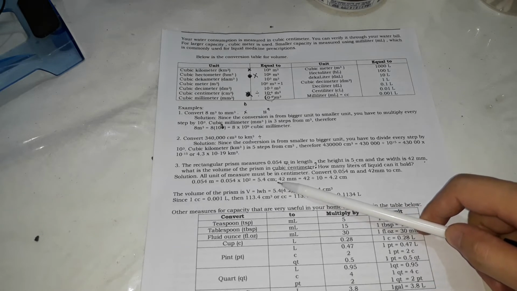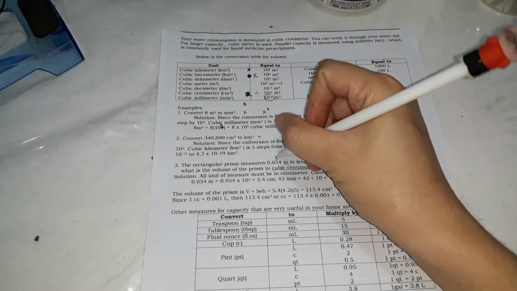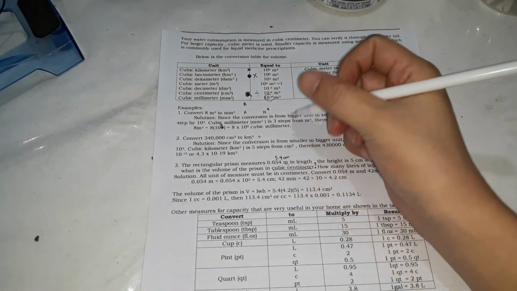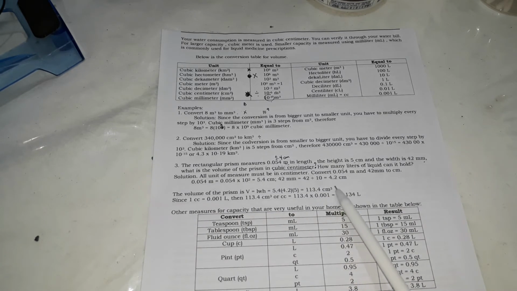So next, to get the volume, this is 5.4 cm. To get the volume, what we're going to do is length times width times height. So, you just multiply these three. The answer is 113.4 cubic centimeters. So, you could try that in the calculator.